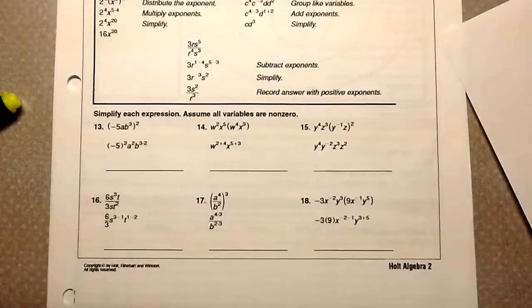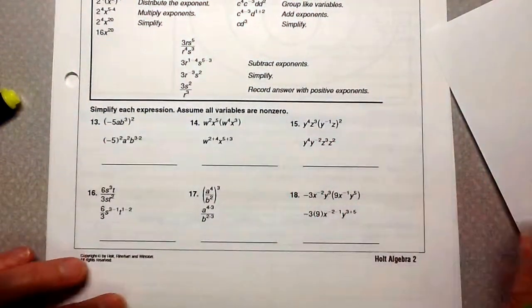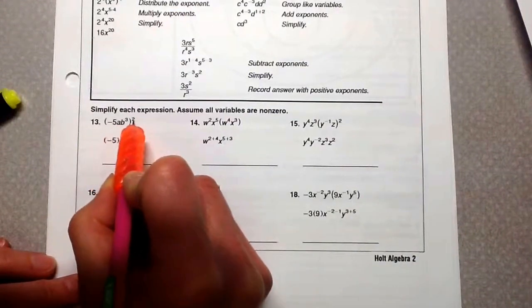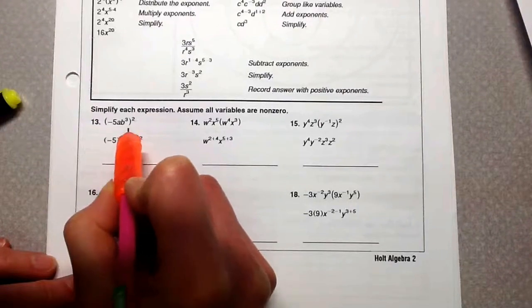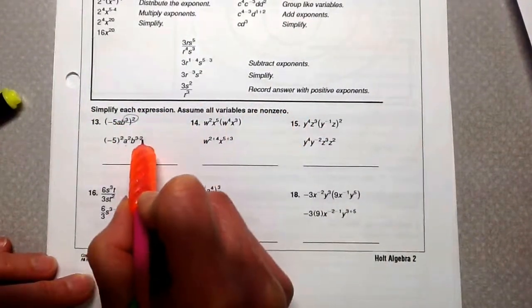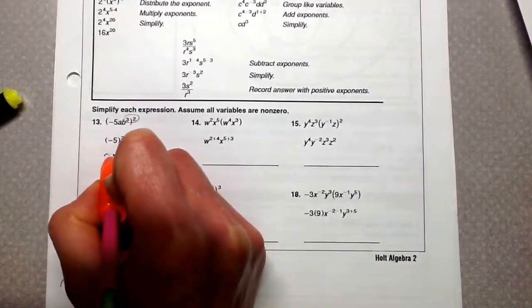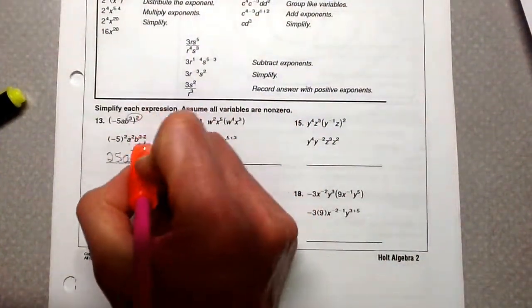Okay, so the last 6 questions here have already been started for us. So let's go ahead and finish them up. We're squaring, so that means everything inside has to be squared. So -5 has to be squared, a has to be squared, and then we have b cubed that's being raised to a power, so we're actually multiplying these exponents. So that's going to give me 25 a squared b to the 6th.